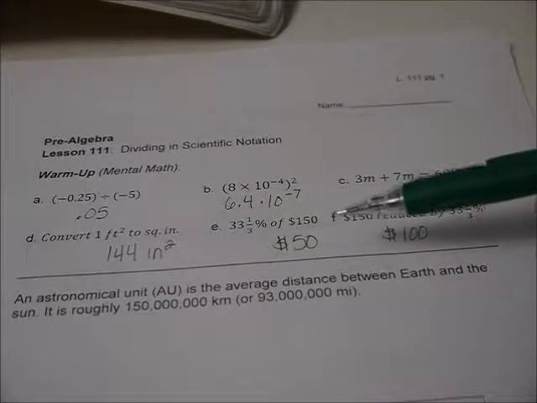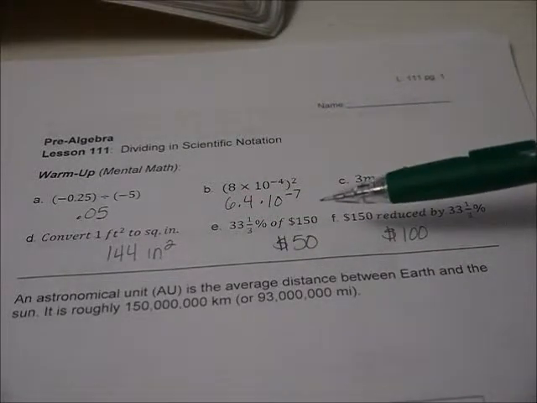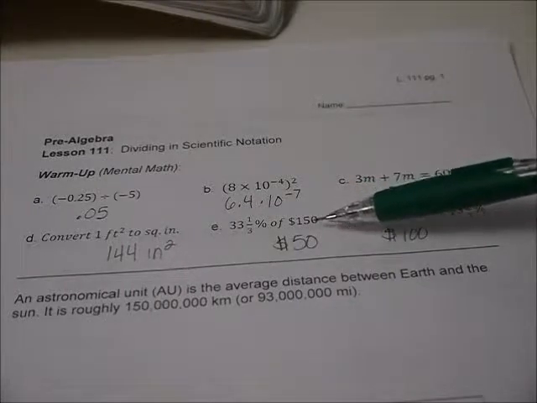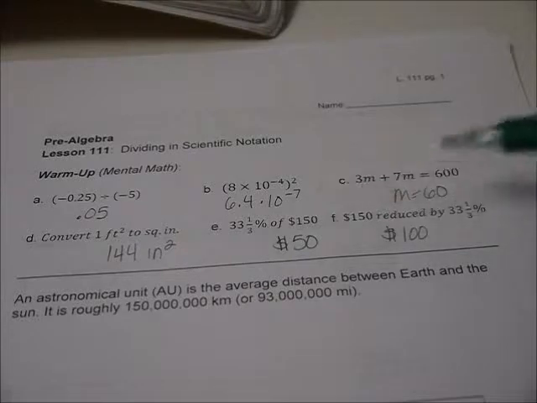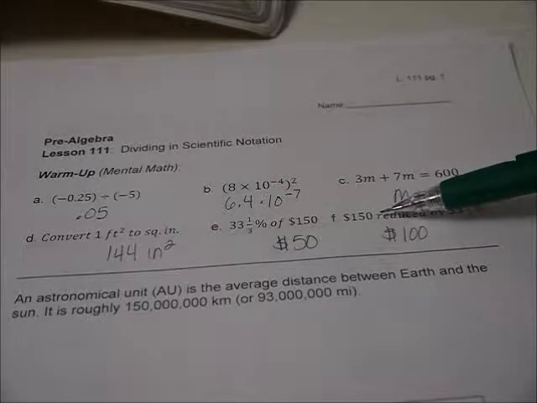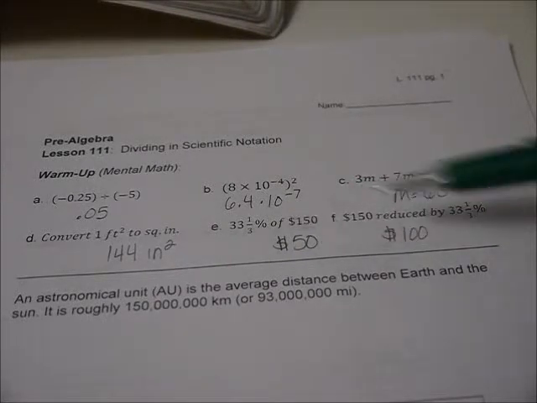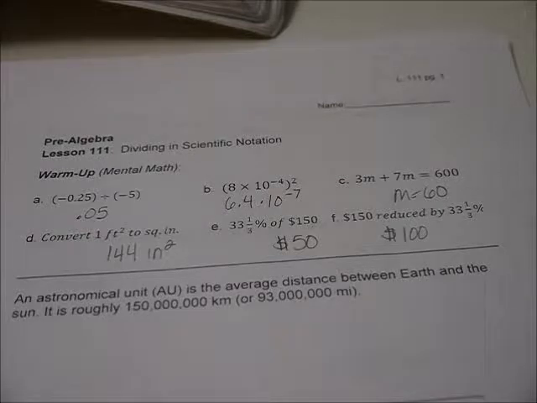Okay, 33 1/3% of 150 is a third of $150, so that is $50. Okay, and so if you reduce $150 by $50, we get $100.